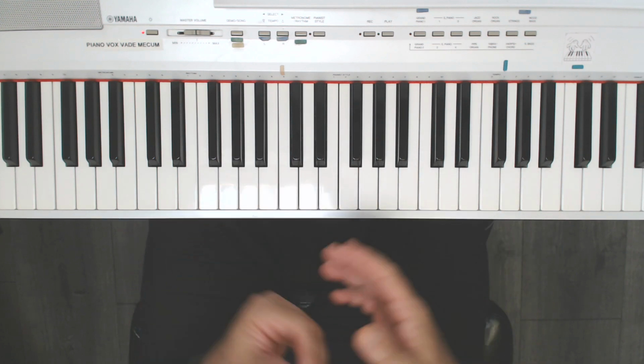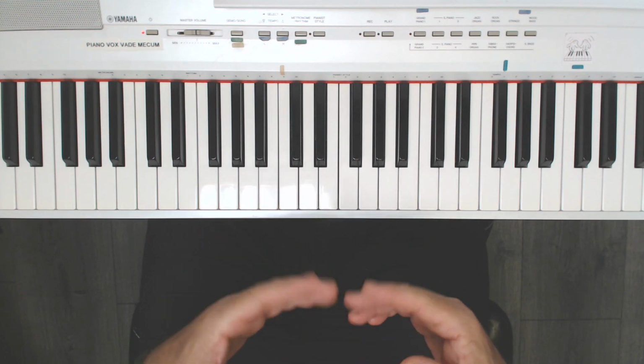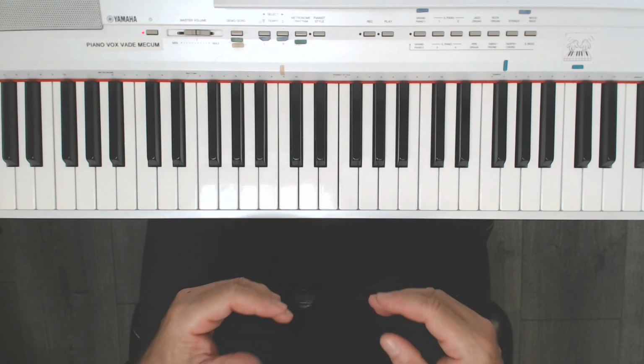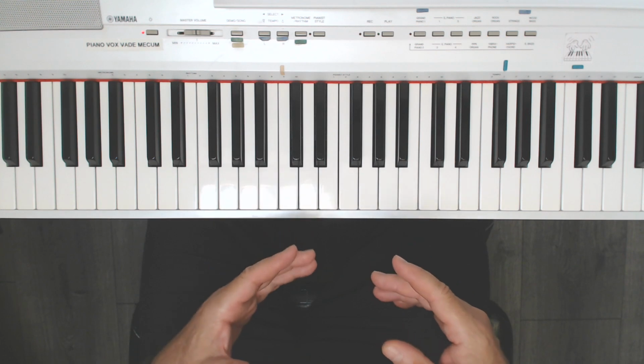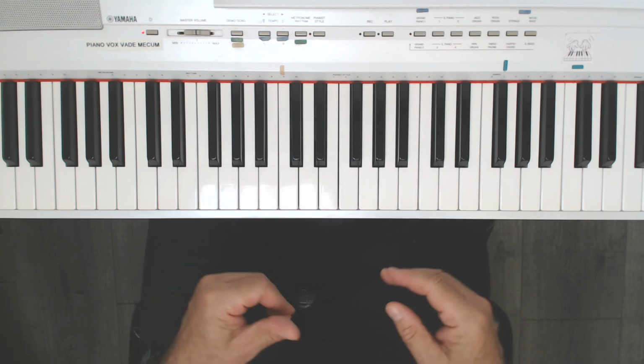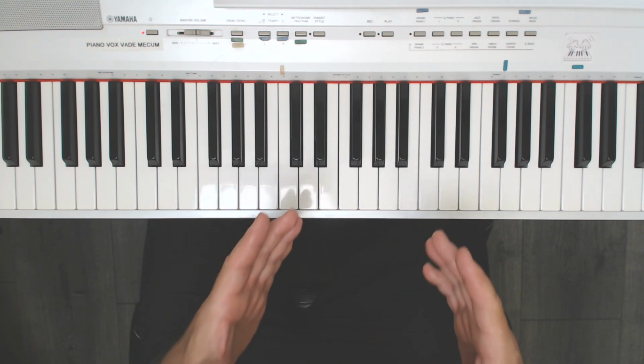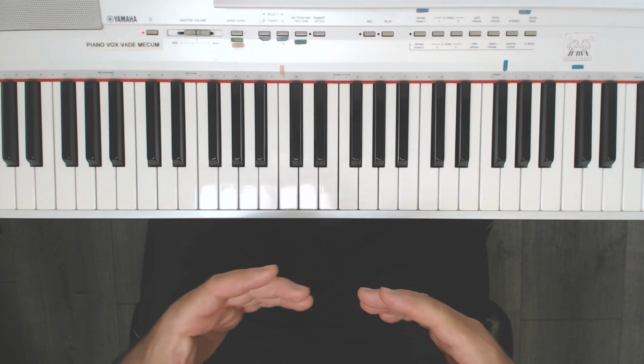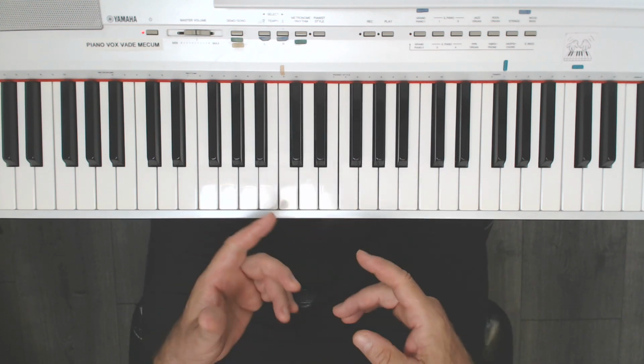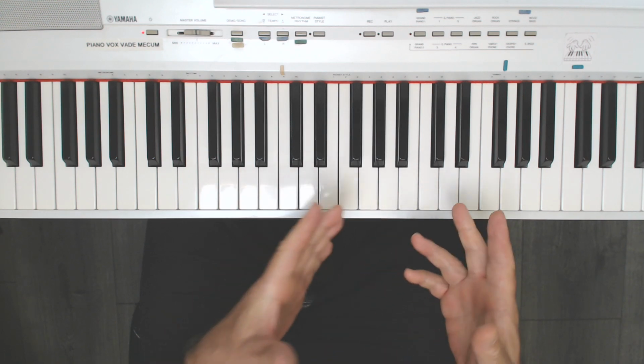So I have modified the original key of F to C. F is not a difficult key, but it's way too high for me, so I chose C as a good compromise to make it even easier for you, and so that I can at least sing you the guide.